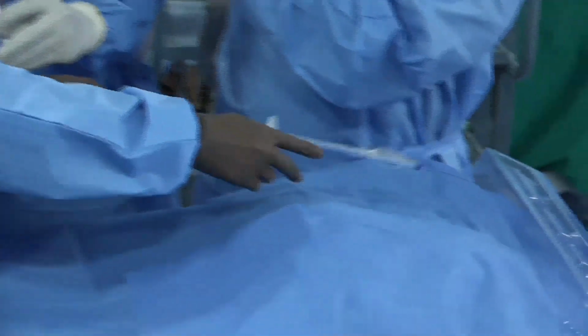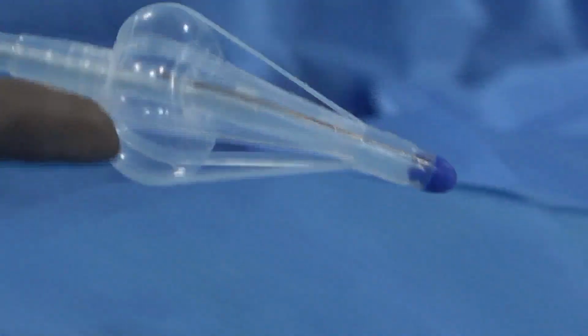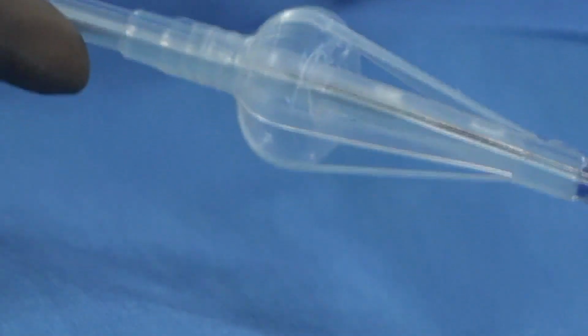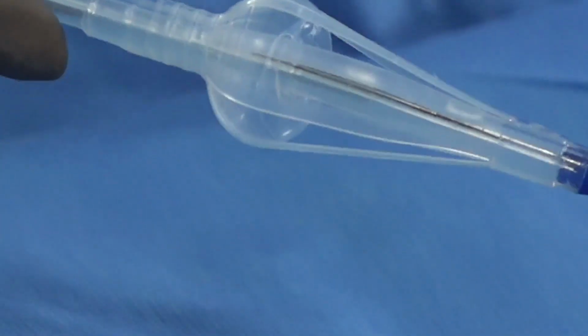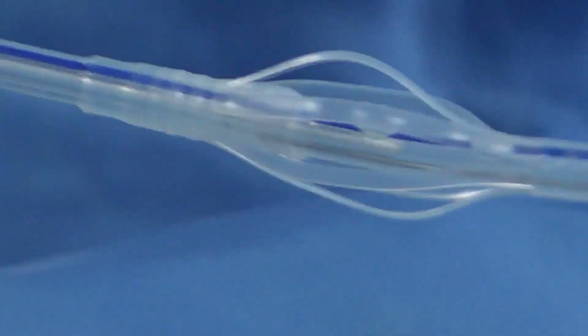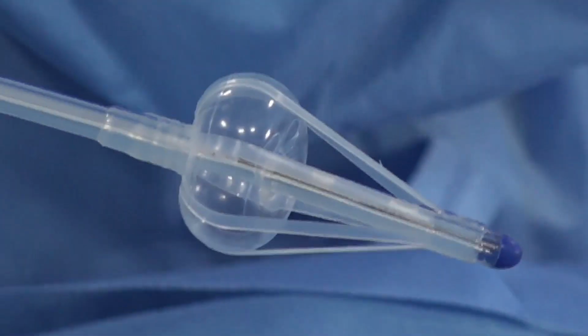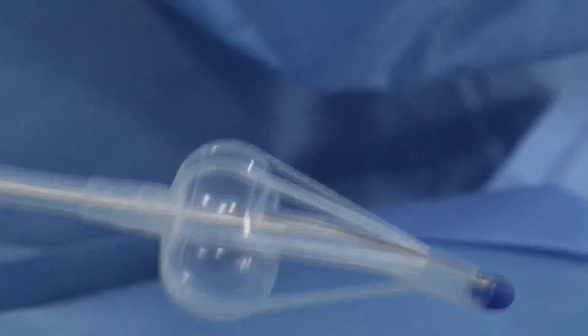Please focus here. See, can you see this balloon has been inflated? Can you deflate it, please? Suck it out. See, it gets deflated. So while introducing, it is in a deflated state, and once it is positioned appropriately, inflate it again. Keep the focus. So there you go. And then you can retract it sufficiently when it is safe enough.